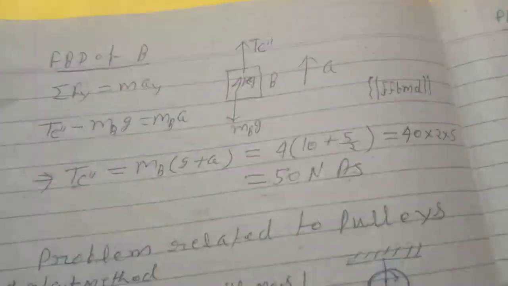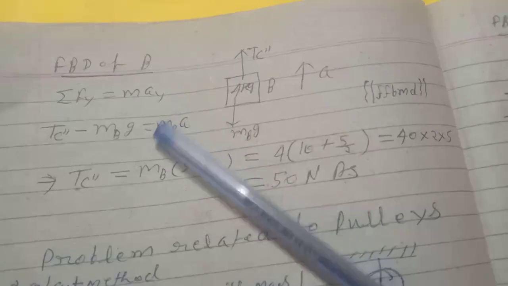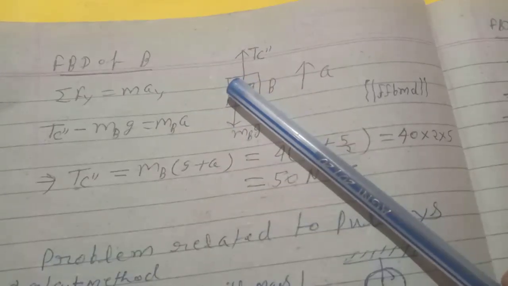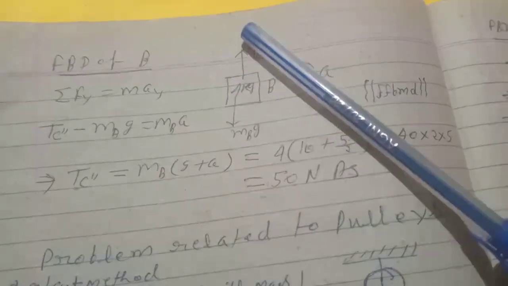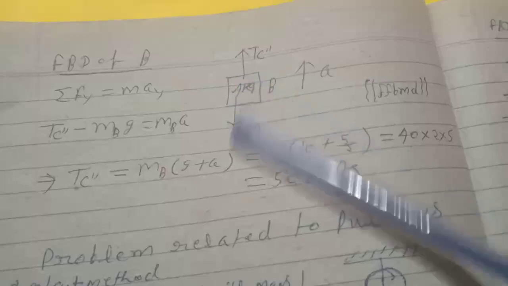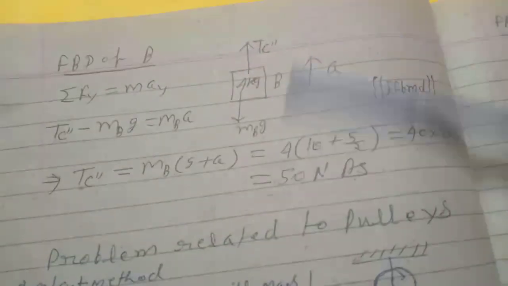Now the third case, the FBD of B. Here the FBD of B is shown. Again we can see that we have taken the C double dash point. The tension on body B is in the upward direction, the weight of body B is in the downward direction, and the acceleration of the body is in the upward direction.